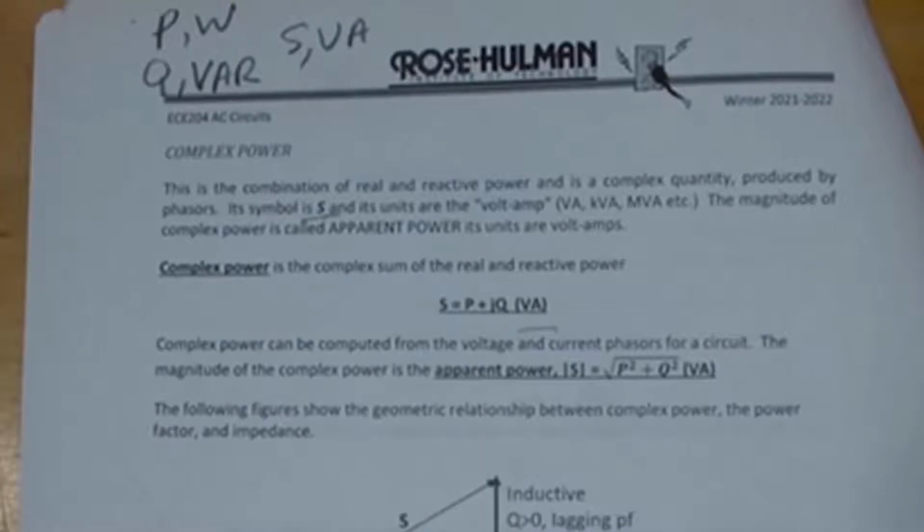That's how we keep them straight. So if I ever give you one of these by the units, you should be able to tell me whether it was P, Q, or S. Okay? S is complex power. P is average power. Q is reactive power.